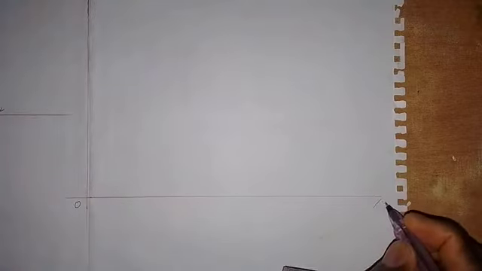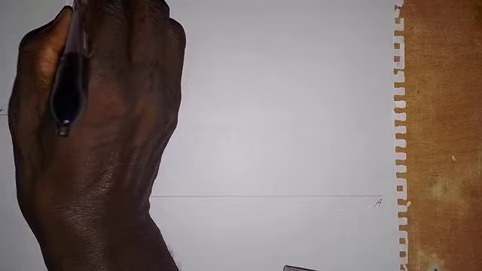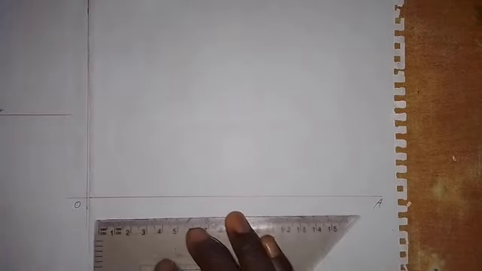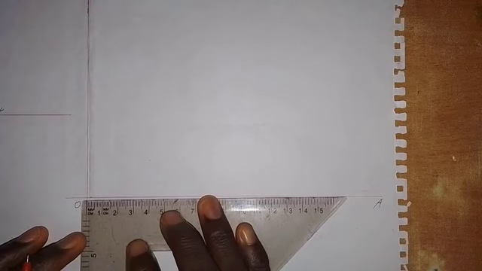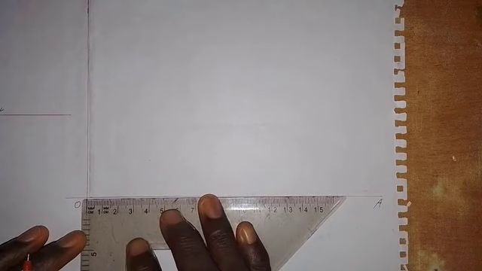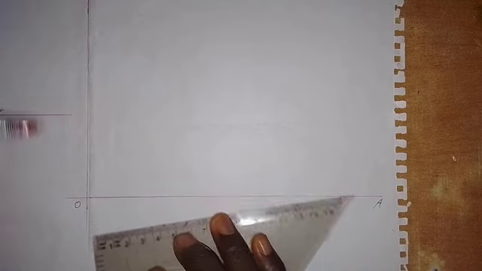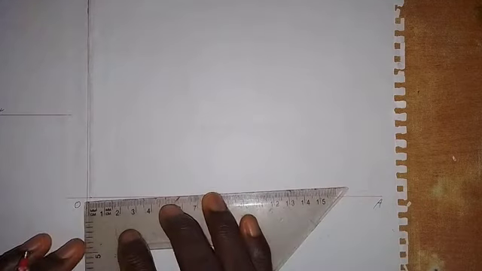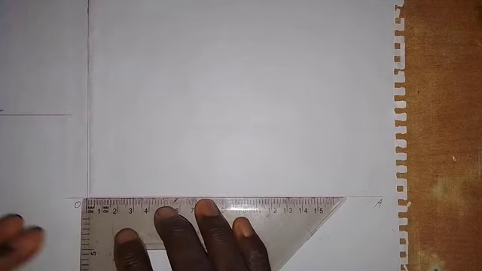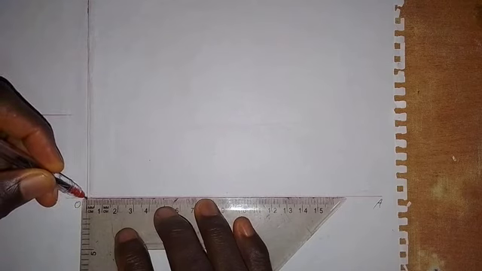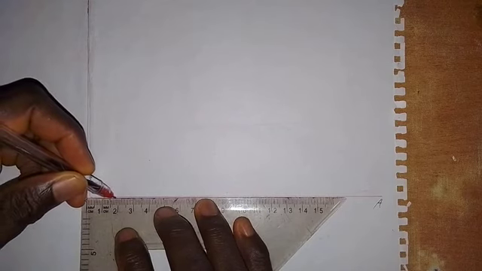I'm going to call the horizontal line OA, and the vertical line OB. Next, I'm going to take a measurement of 18 millimeters, as we are told there's a point which is 18 millimeters from the vertical asymptote. The vertical asymptote is line OB, while the horizontal asymptote is line OA. To get that point, we first take a measurement of 18 millimeters from this point O.